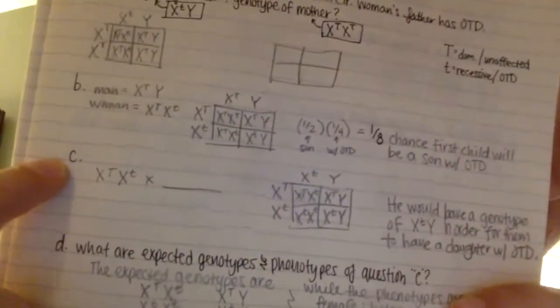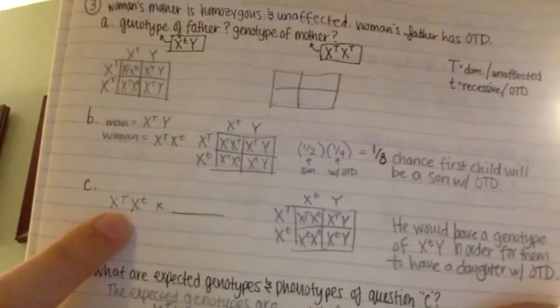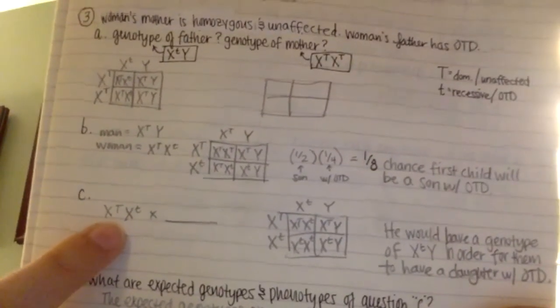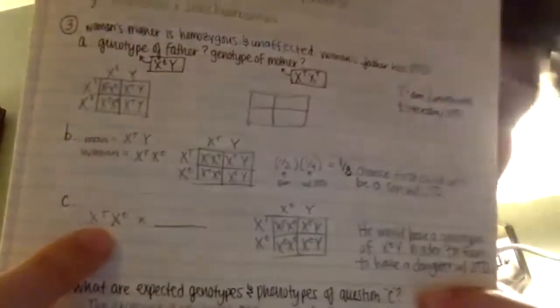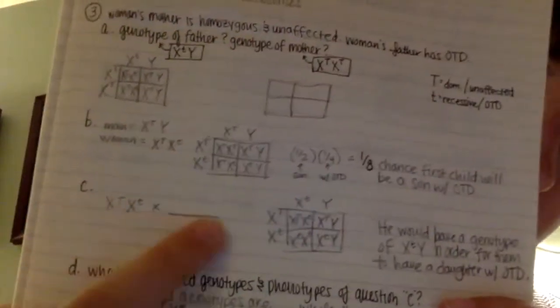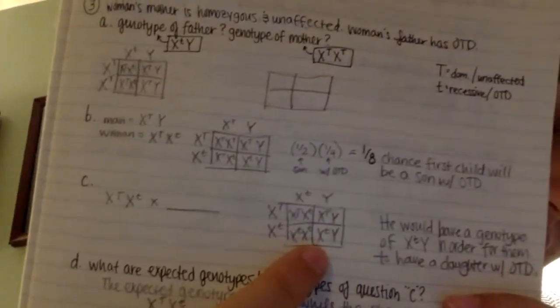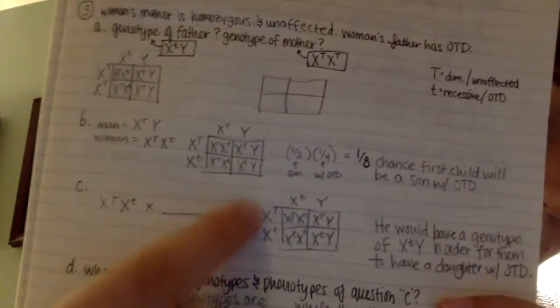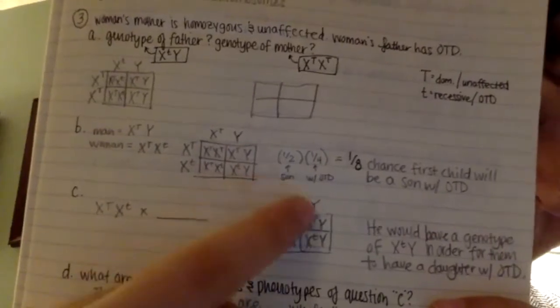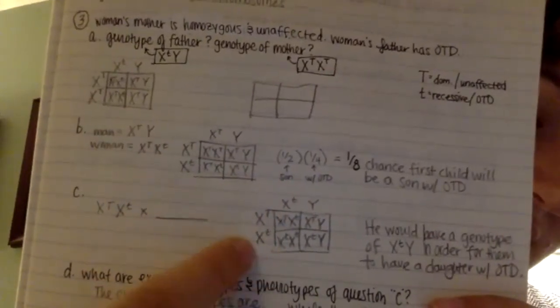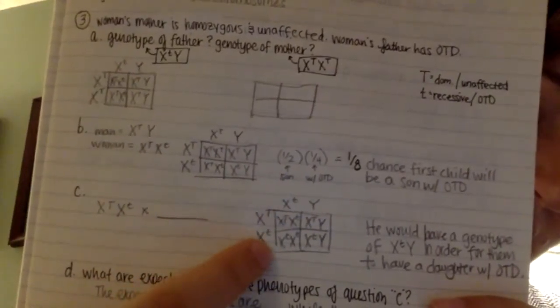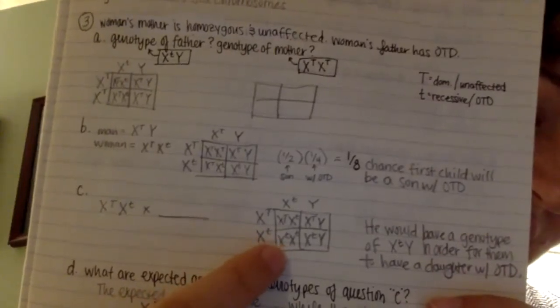So part C. Here the question is, identify the genotype of a male with whom the woman could produce a daughter with OTD. So the same thing, but this time we just don't know the male. So I went about trying to find a cross. I put the female, and then X and Y, and figured out that if I want a daughter, I just need to have two little t's together.